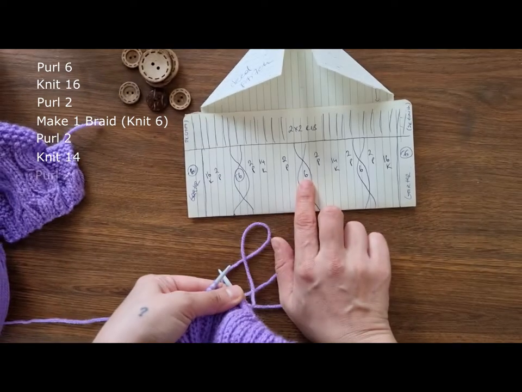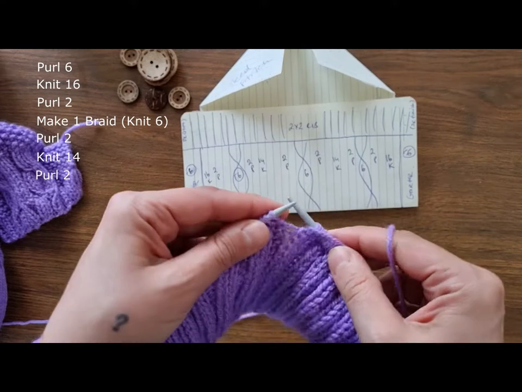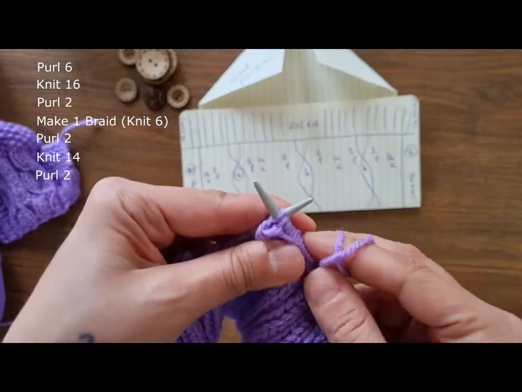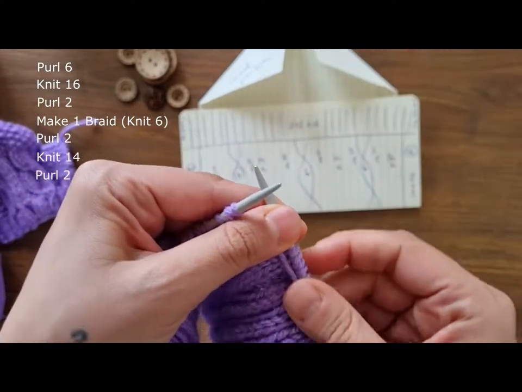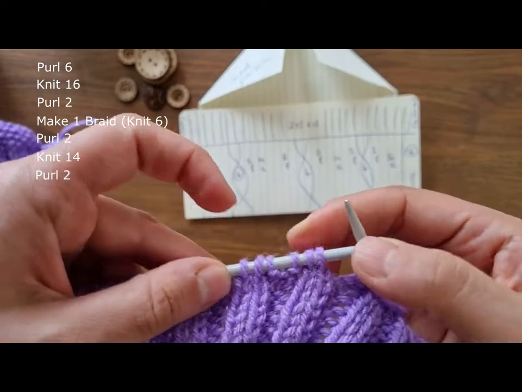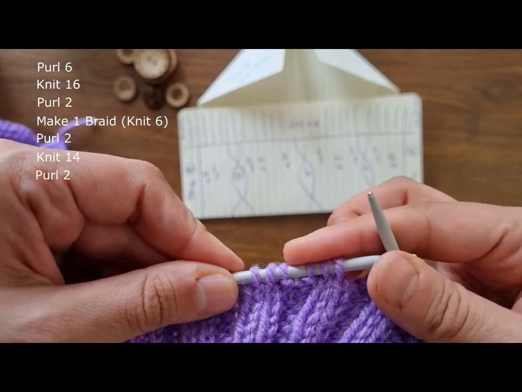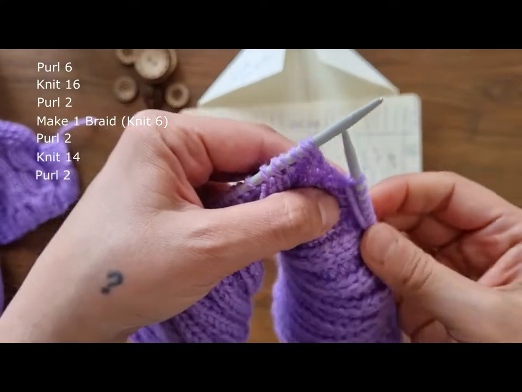I start the next braid with 2 purls. The frame. Let's do the frame. 1, 2. Now I'm going to use my toothpick and I will switch these 3 loops with these 3. I will take these 3 and plant them here. So I'm going to make a crossover.